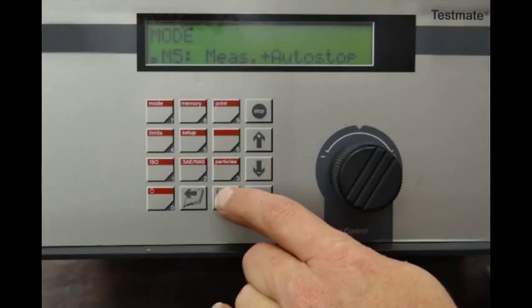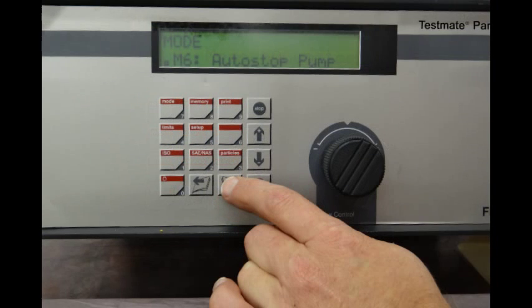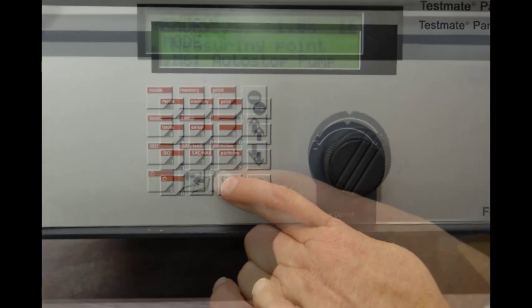Mode 5, called Measure Auto Stop. This allows you to set the number of single measurements via the TPM's high pressure port. After measurement is concluded, the pump is automatically stopped. Mode 6 is the mode we used earlier in this video and is similar to Mode 5 but utilizes the suction inlet instead of the high pressure port.